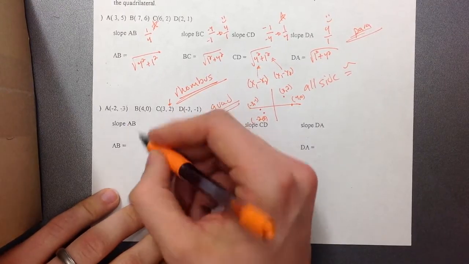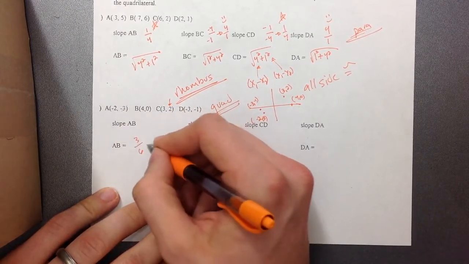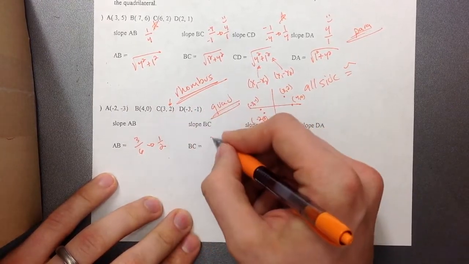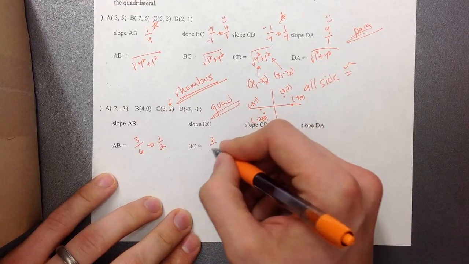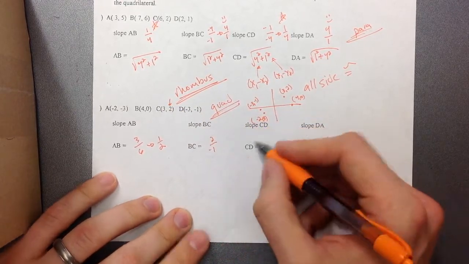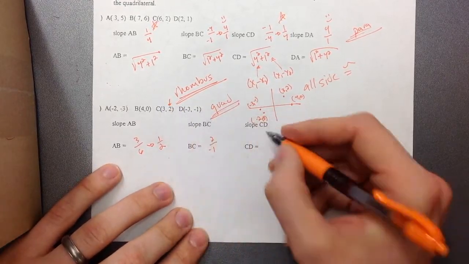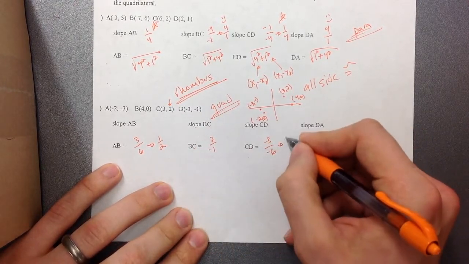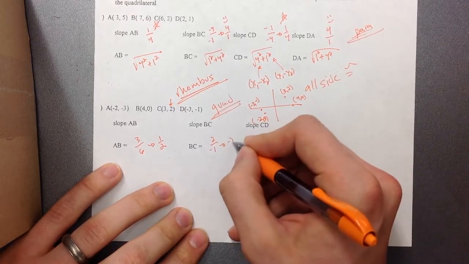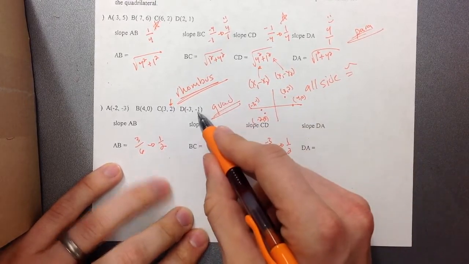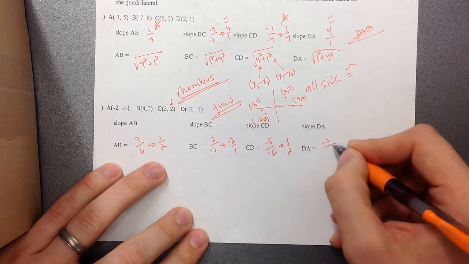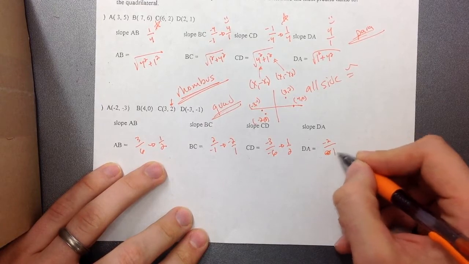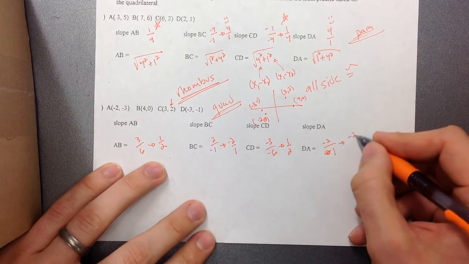So my slope, I'm going up 3 for my y's. I'm going up 6 for my x's. That gives me a slope of 1 over 2. For B to C, I'm going up 2 on my y's, and I'm going down 1 on my x's. This is a slope of negative 2 over 1. For C to D, I'm going down 3 on my y's, and I'm going down 6 on my x's. Gives me a slope of positive 1 over 2. And then D to A, I'm going down 2 on my y's, and I'm going down 1, or up 1 rather, on my x's, and that's negative 2.